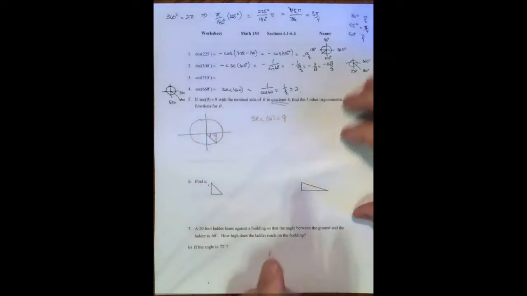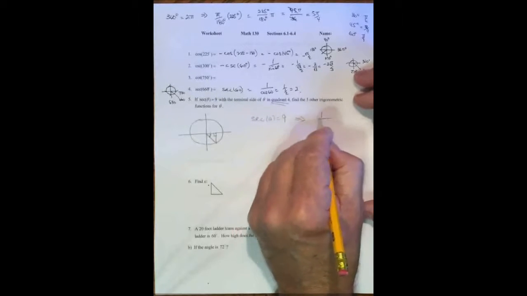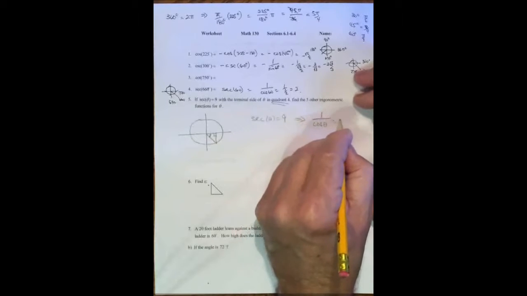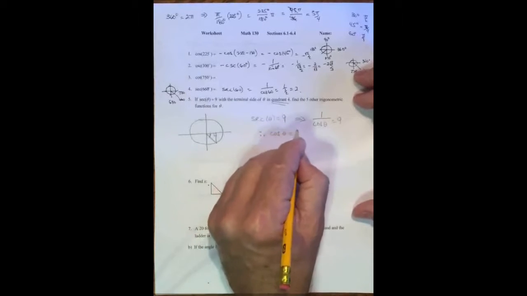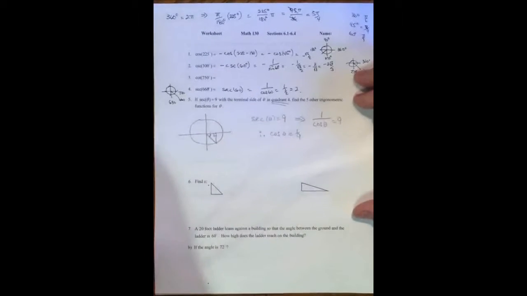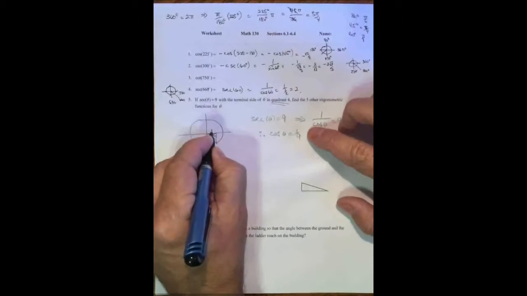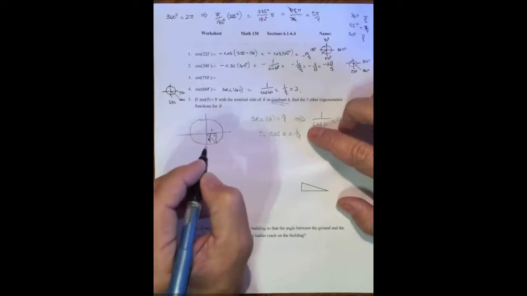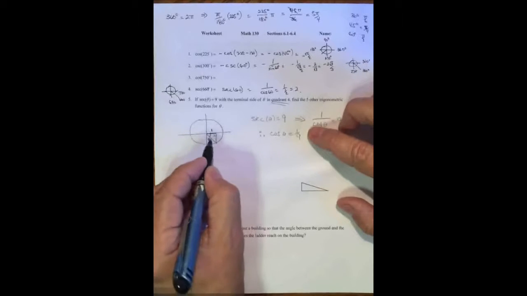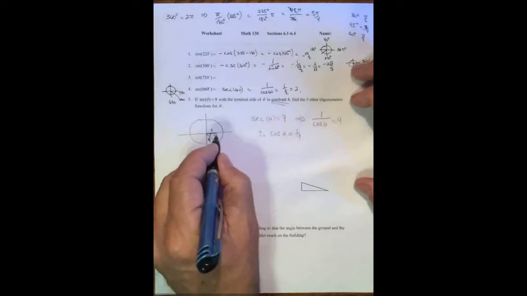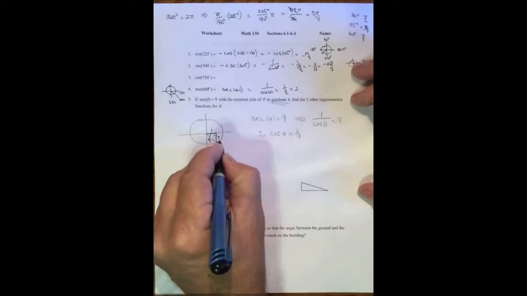is 9. That means then, well, what is the secant? The secant's 1 over cosine. So therefore, the cosine of theta is 1/9. Now, what does that mean if the cosine is 1/9? Well, cosine is, remember, the adjacent over the hypotenuse. So the x value along the x-axis is 1, and the hypotenuse is 9. I need to find this missing side. So let's just label it question mark for the moment.